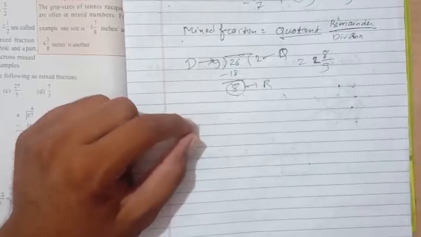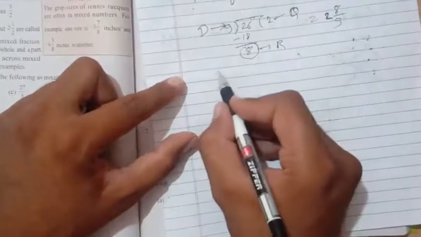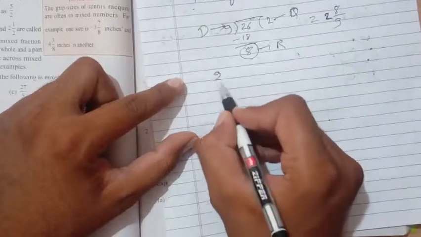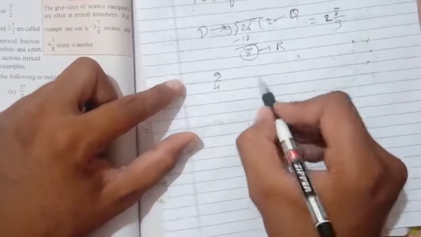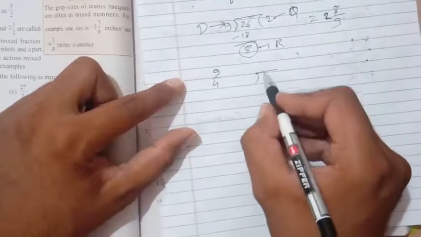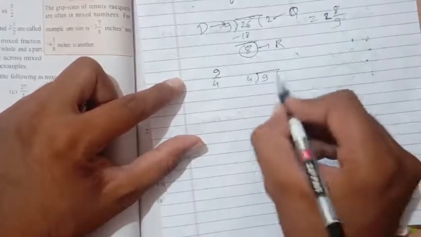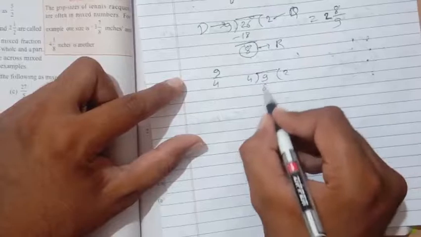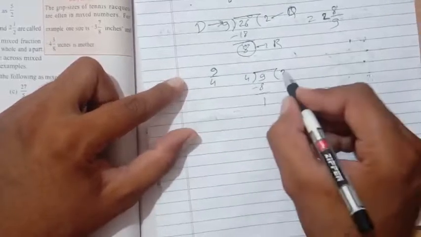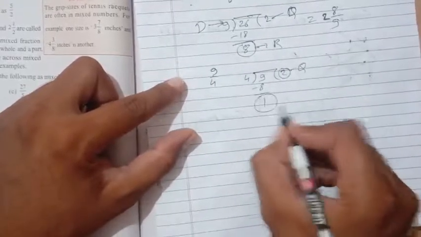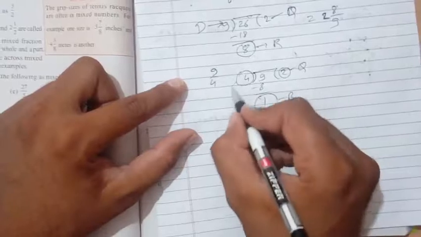Similarly, another example, 9 by 4. First we divide as we did in earlier classes. 4 twos are 8, remainder 1. This is our quotient, this is our remainder, this is our divisor.